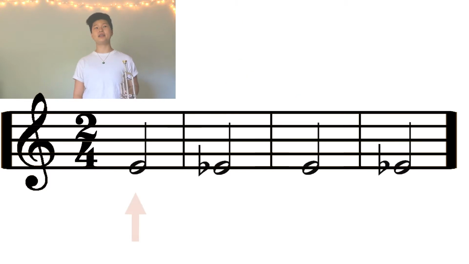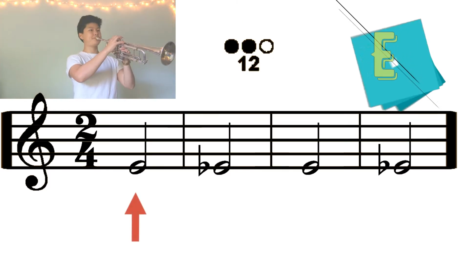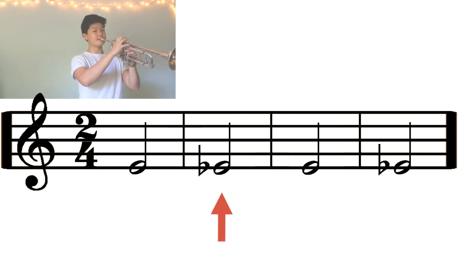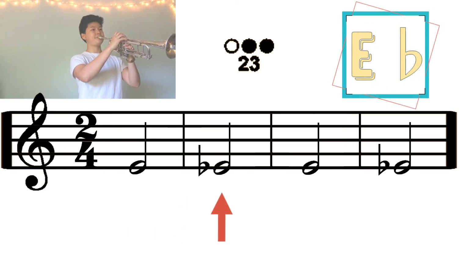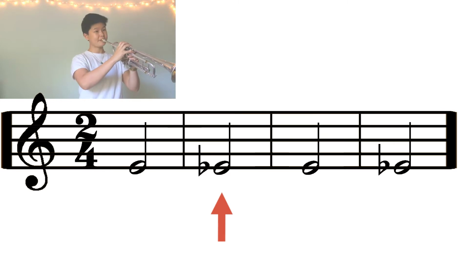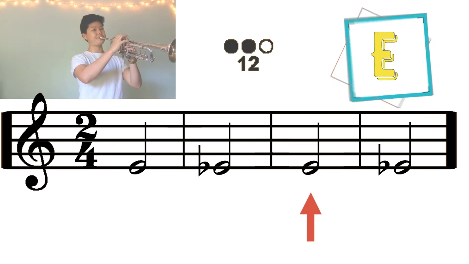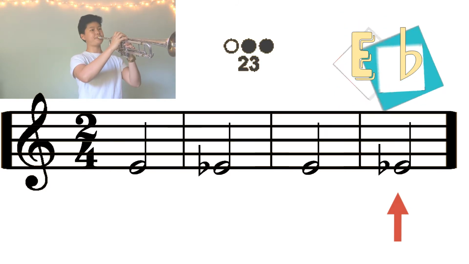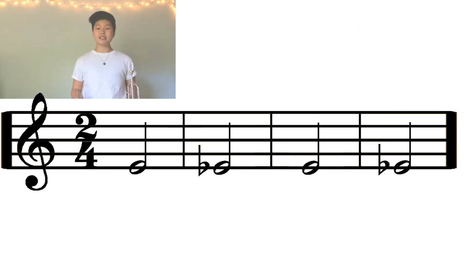If I play an E flat, it sounds like this. So E flat. So sharps and flats are symbols musicians use to say, oh, this note needs to go up a half step, or hey, this note needs to go down a half step.